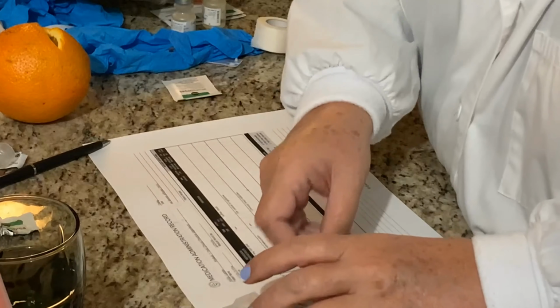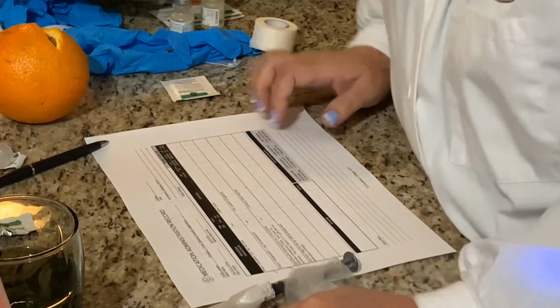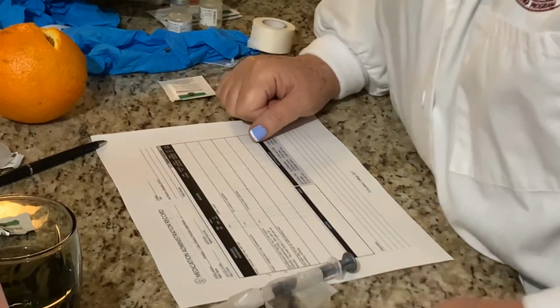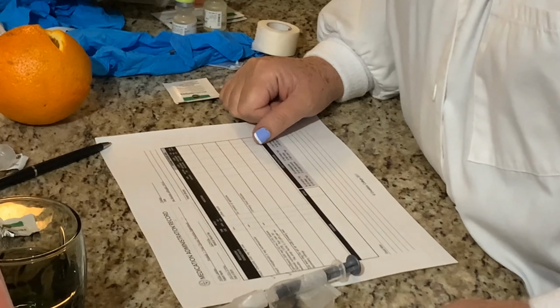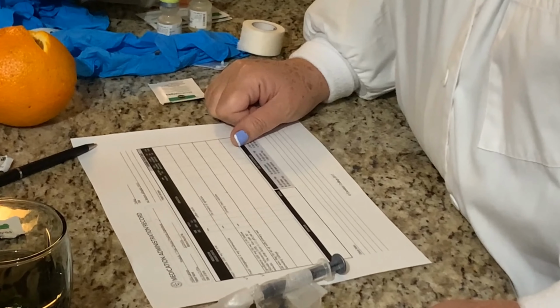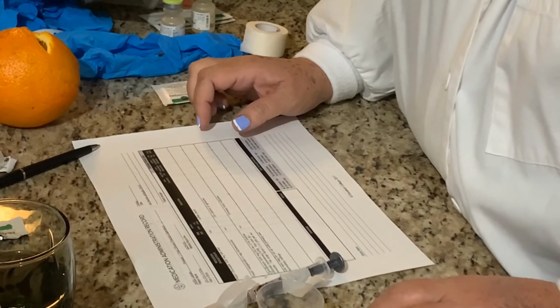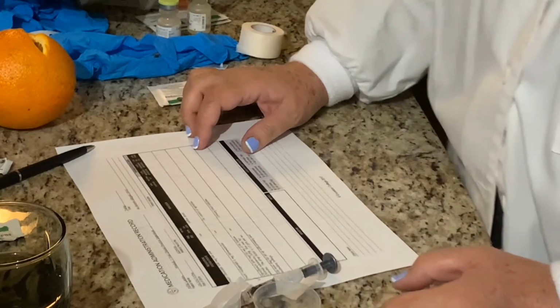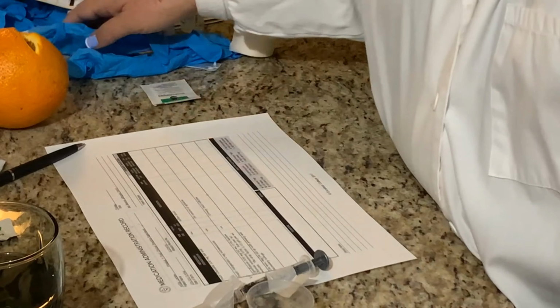So now I've got my medications. That's my second check. I go into the room, knock, knock. Hi, Millie, my name is Christina. I'm gonna be your nurse today. How are you doing? Can you tell me your name, your date of birth, and do you have any allergies? And so I'm checking her armband as well.